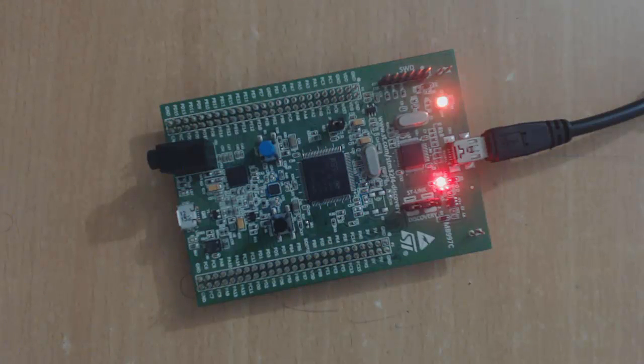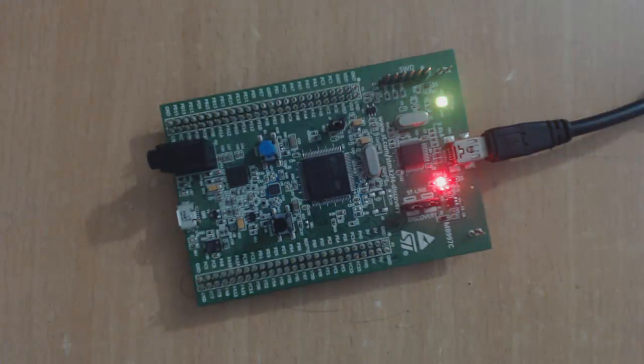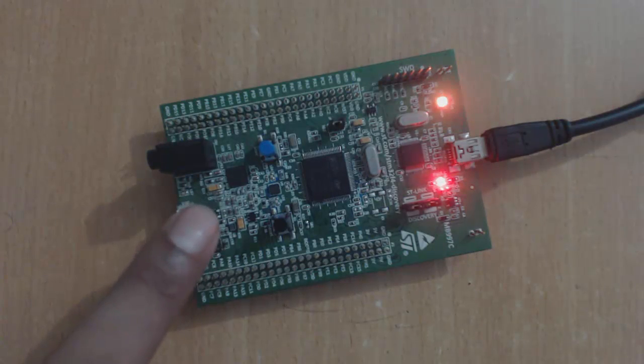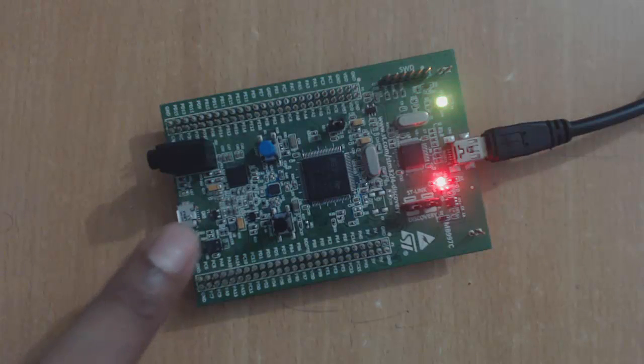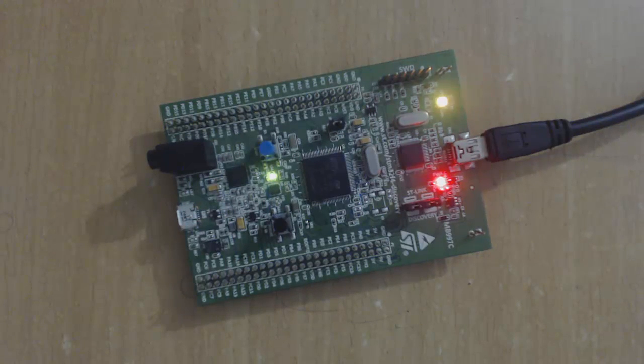Now you can see the discovery board. I have already connected it to the computer. I still haven't clicked on the resume button and no lights are switched on. Now watch well what will happen. I am now clicking on that resume button. You can now see that the green LED is switched on. Hence our program worked. Great.